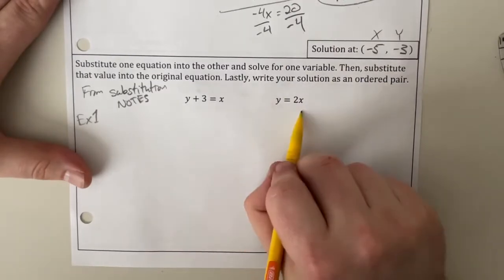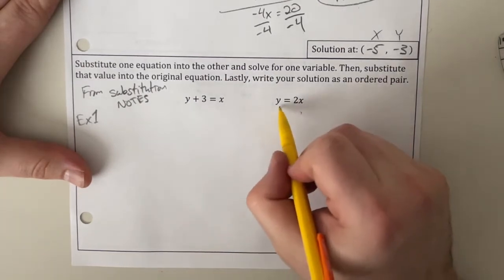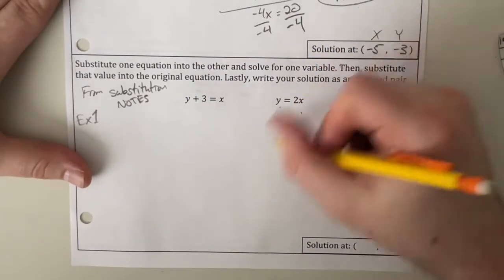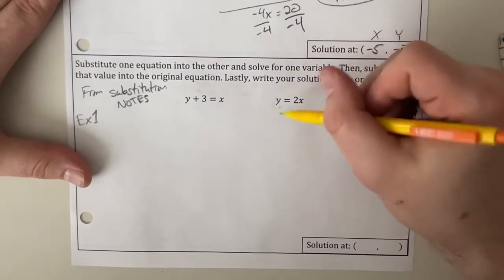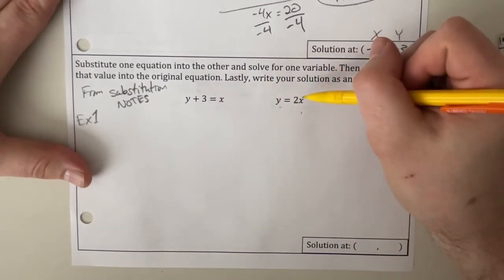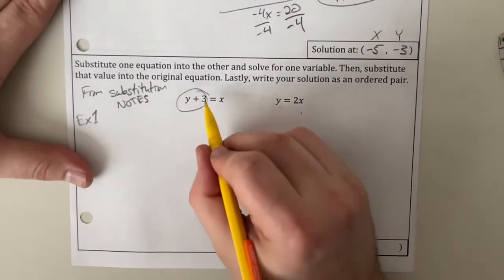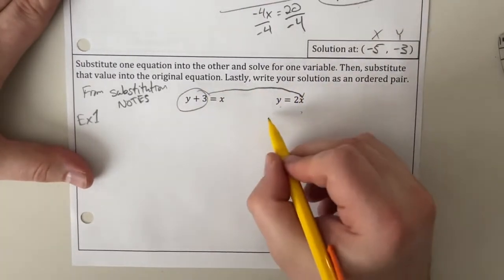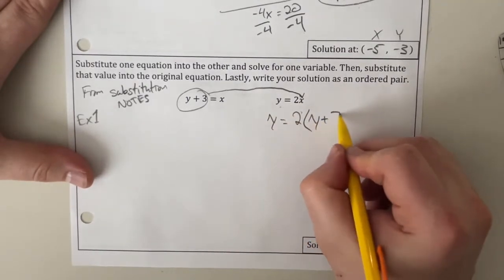All right, I have my two equations, and what I can do is this. I can replace one of these variables for one of the values. So I could say, all right, I have y equals something and I have x equals something. So it's up to you what you choose or want to substitute, but as long as you are doing it carefully, you'll be fine. So let's say this. I can say, let's do, instead of x, I now have this. So I'm going to say, all right, I have y equals, I have 2 times y plus 3.